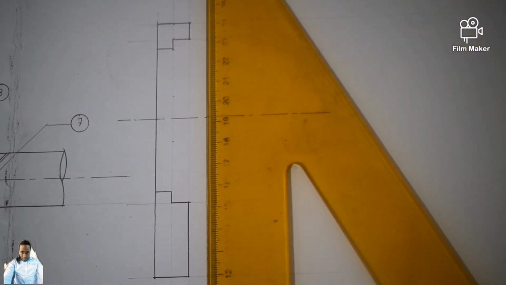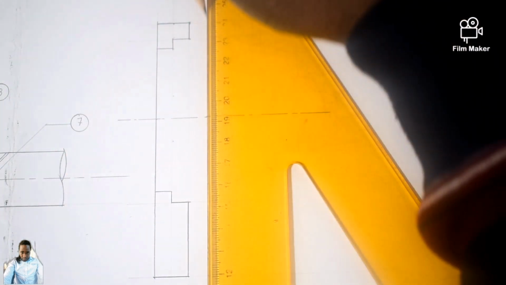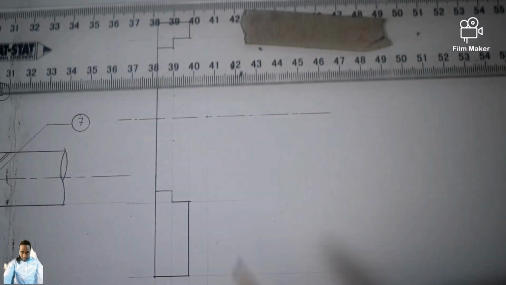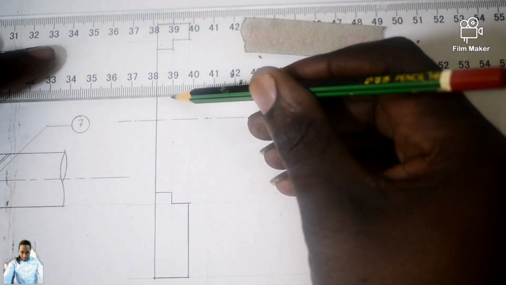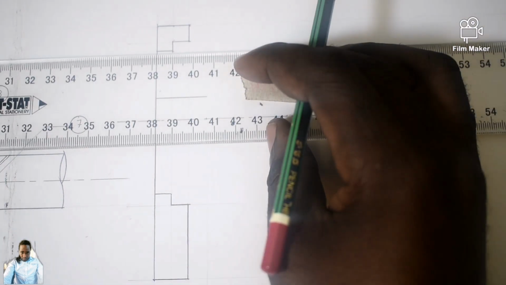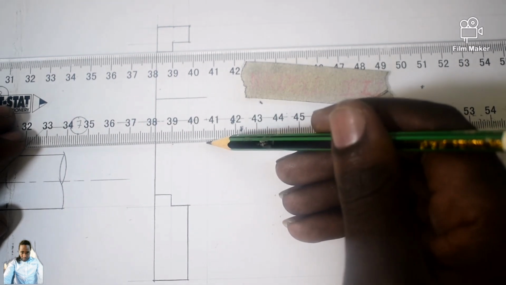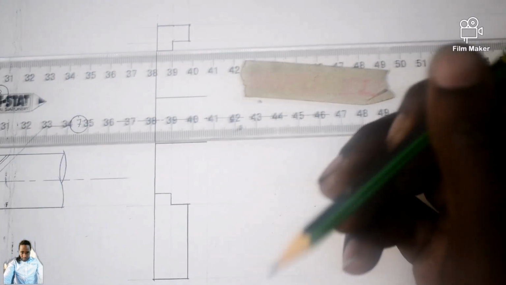Then after that, I go like this, and dark from here till there, and dark from here till there.